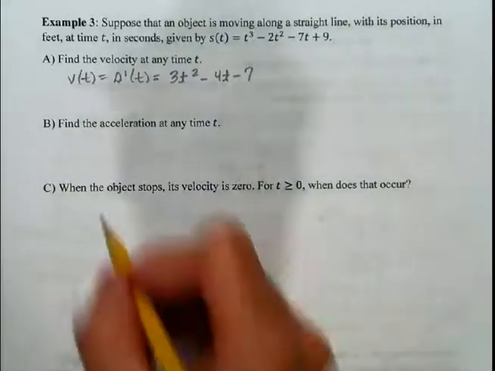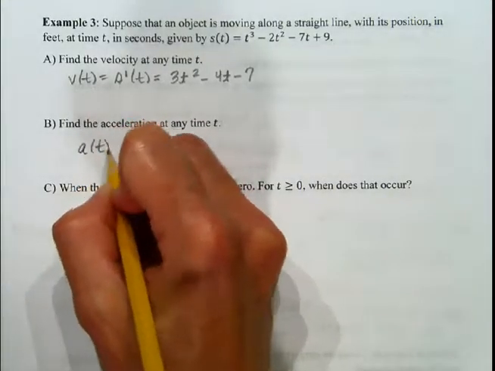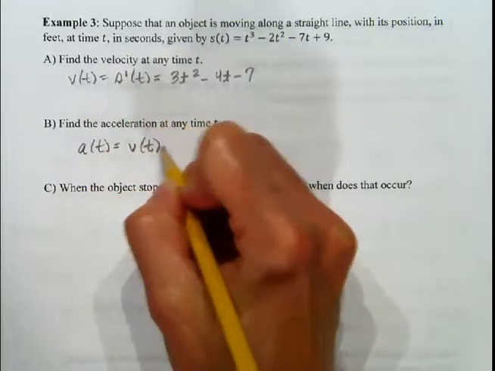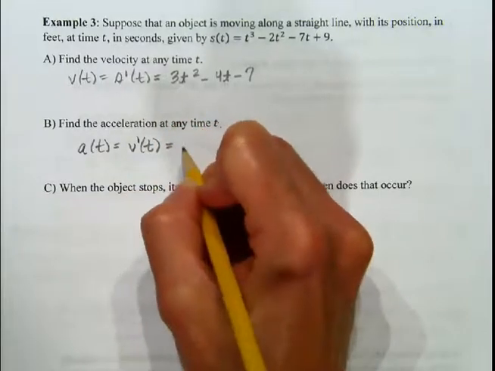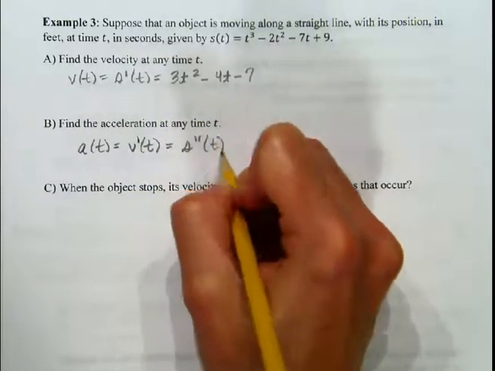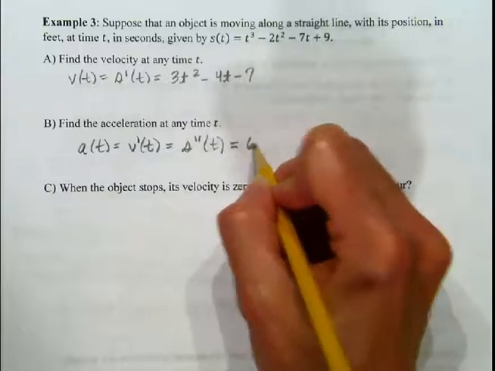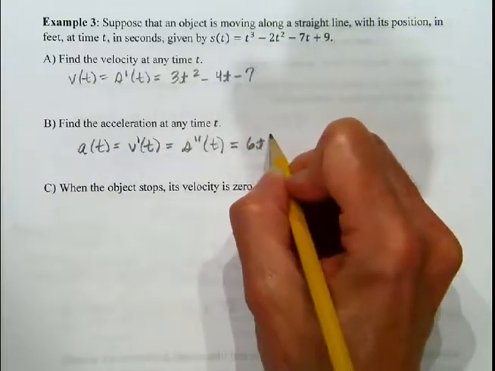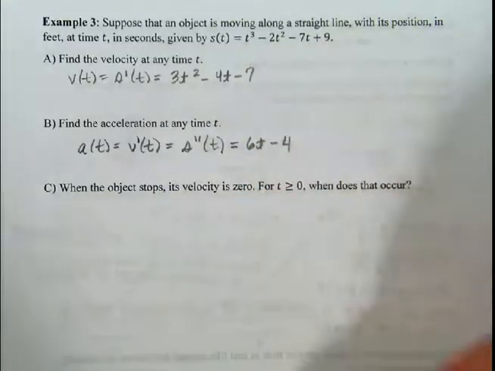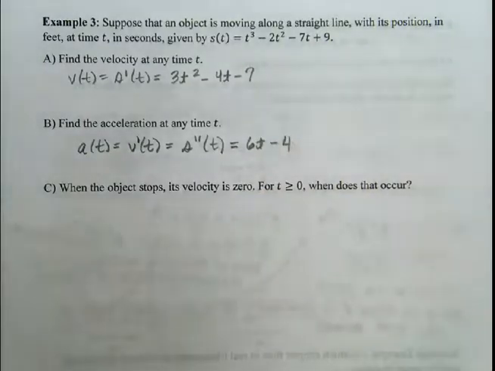On part B, find the acceleration. Well, the acceleration is the derivative of the velocity, which is basically the second derivative of the position. So that's 6t minus 4. So those are pretty easy. I like those.